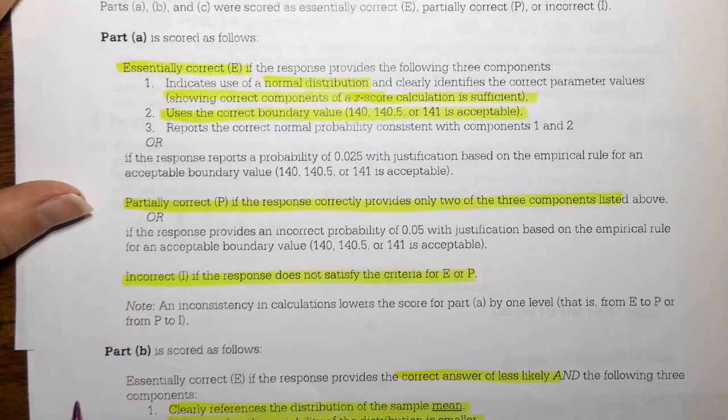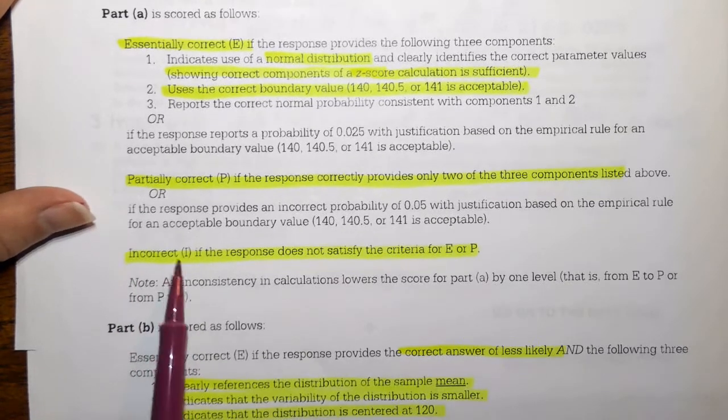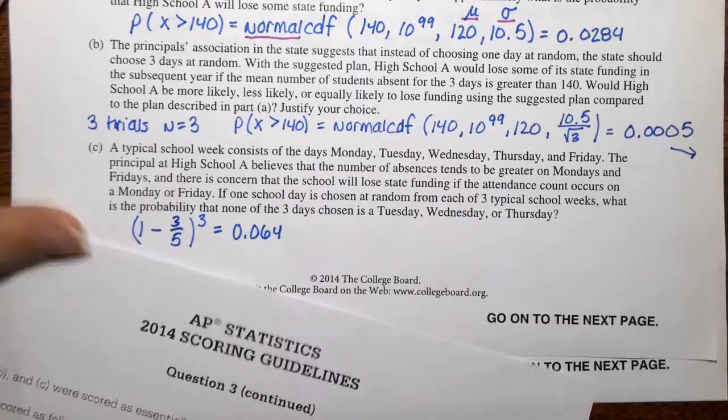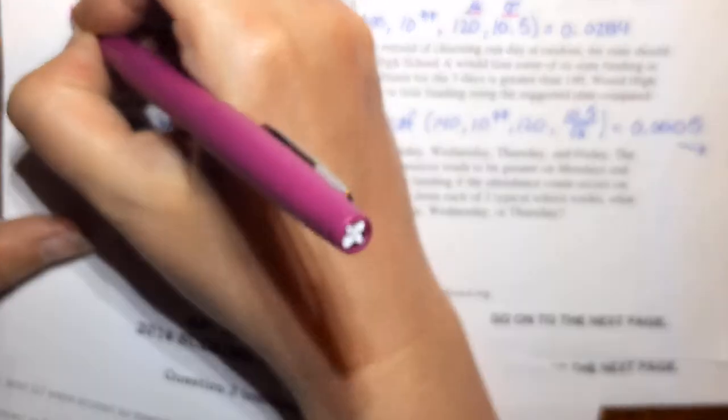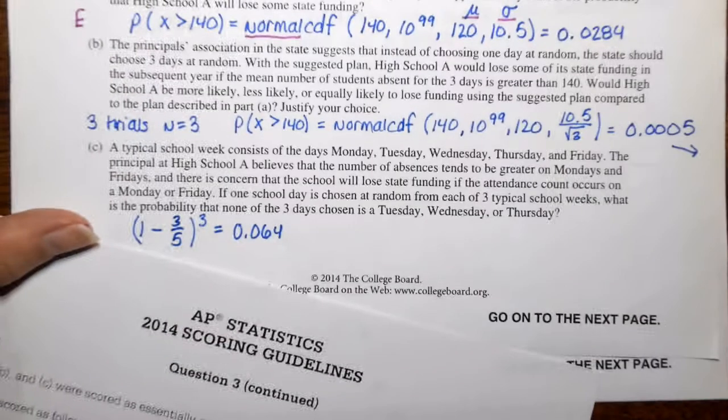And incorrect if you don't satisfy either of those. I have an E here. Okay.